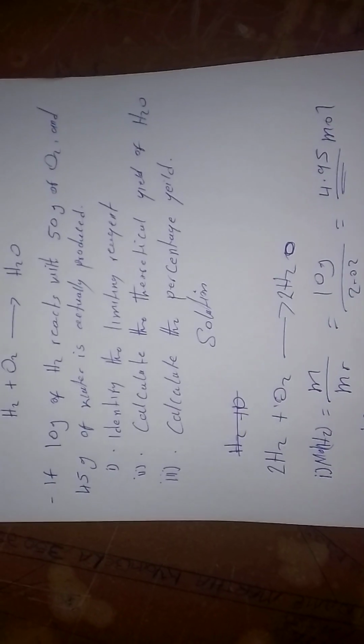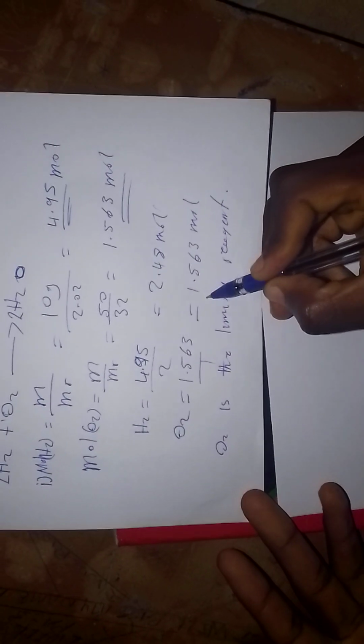Okay, now we proceed to the second question. The second question requires that we calculate the theoretical yield. Yes. So we are calculating the theoretical yield of water. So we are going to use the moles of the limiting reagent. Don't use the moles that you have divided by the coefficients, because they are just telling you which one is the limiting reagent. Here now, we are going to use the actual moles that we calculated. Yes.